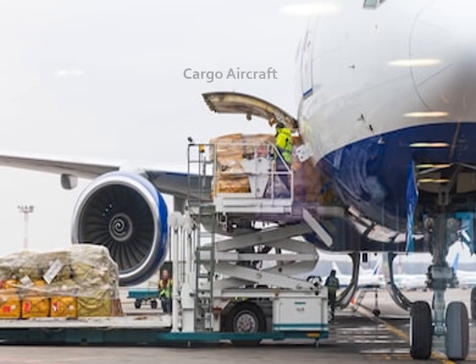This is a cargo aircraft. Cargo airlines are mainly dedicated to the transport of cargo by air. Some cargo airlines are divisions or subsidiaries of larger passenger airlines.